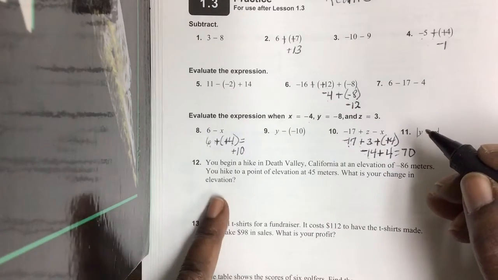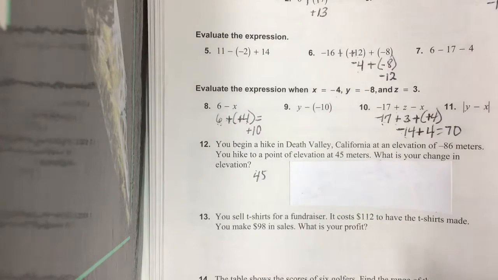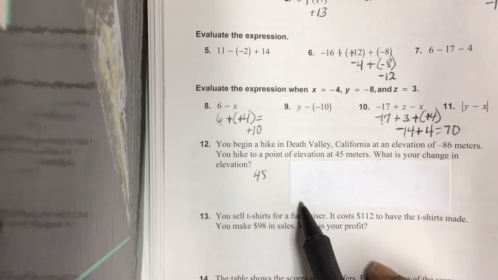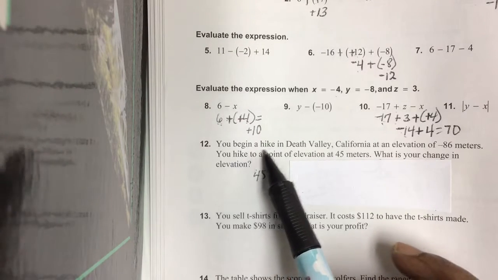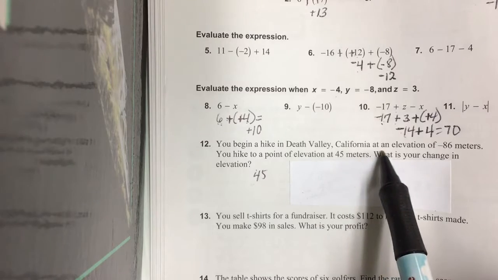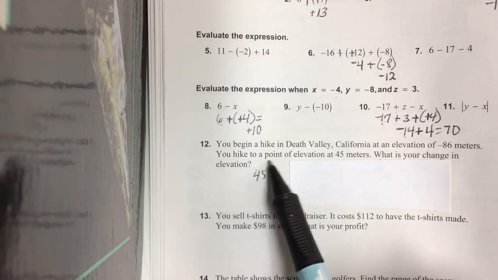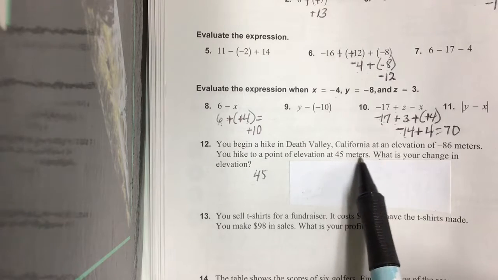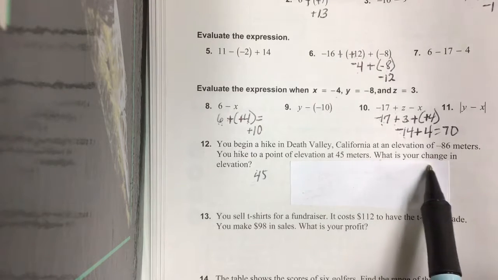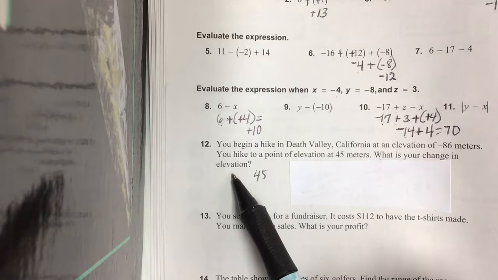Okay, let's look at number 12. Okay, on number 12, it reads, you begin a hike in Death Valley, California at an elevation of negative 86 meters. You hike to a point of elevation of 45 meters. What is your change in elevation?